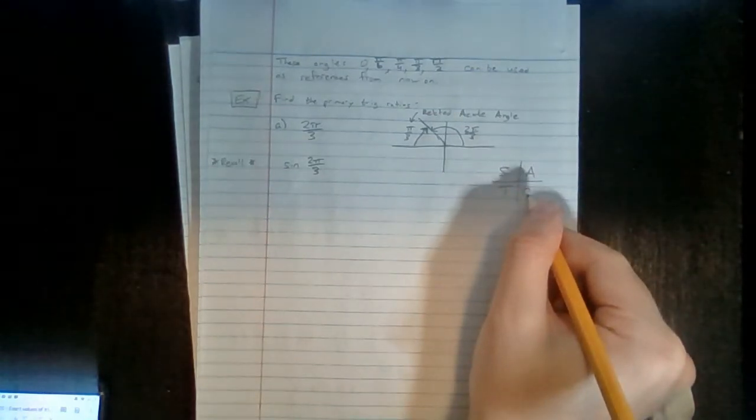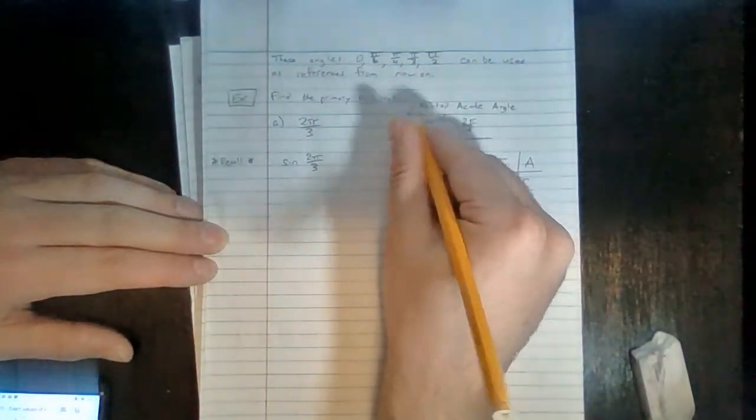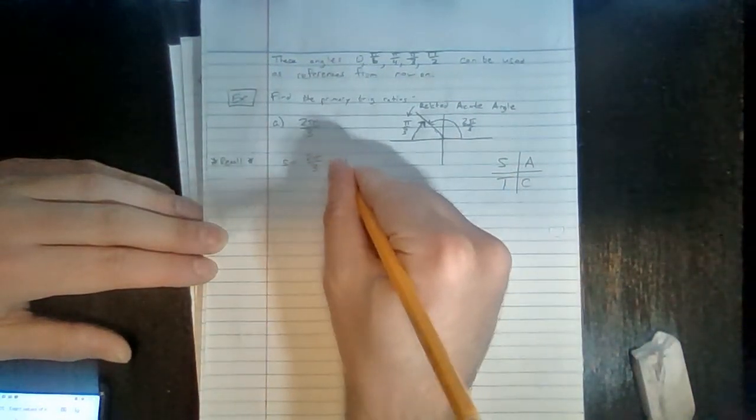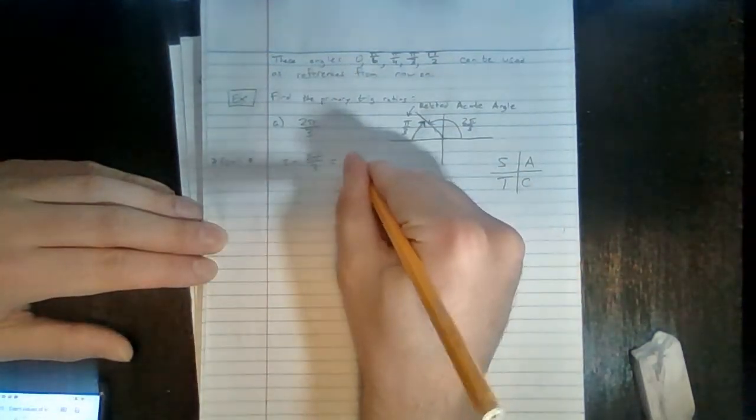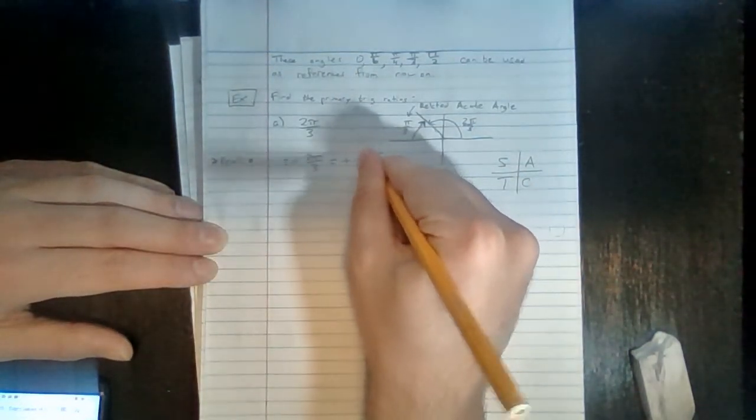Cosine's positive in this quadrant, everything's positive, or all are positive in this quadrant. Sine's positive here, tan's positive here. Sine was positive, and then our related acute angle was pi over 3. So this is equal to sine pi over 3. If we flip back and look, sine pi over 3, oh, that was root 3 over 2.